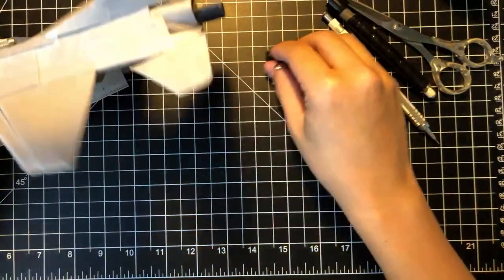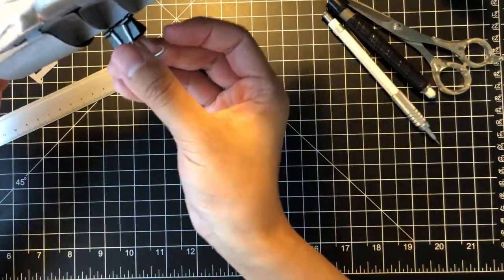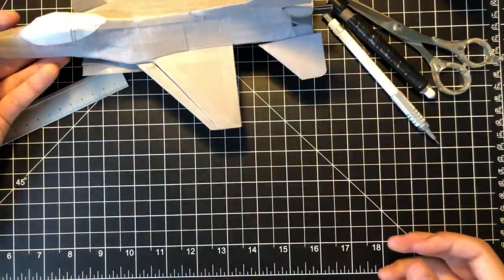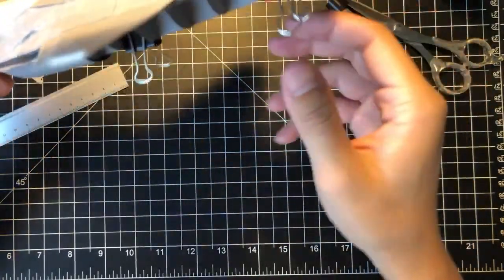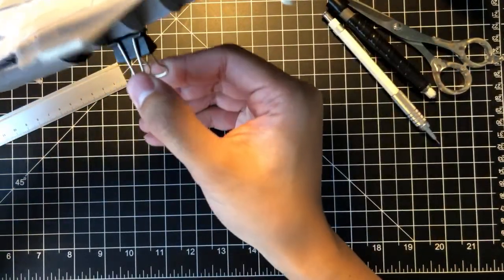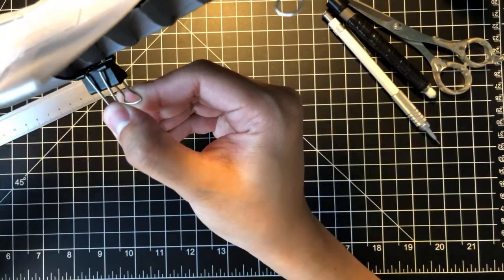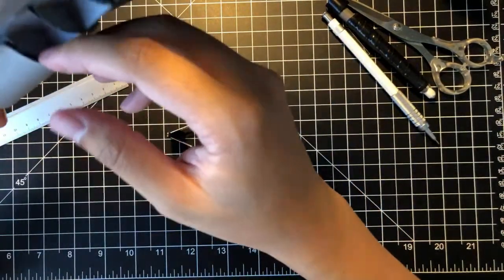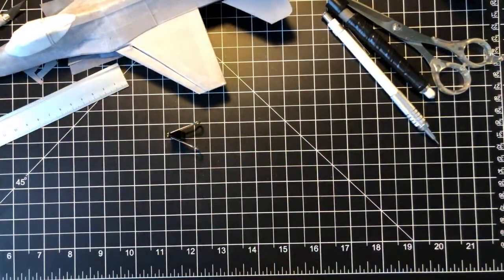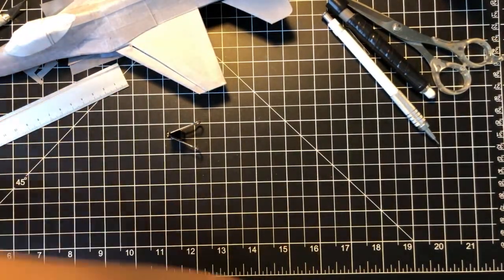Something about this feels off, so I'm gonna reference a real life picture real quick. Shoot, I can't even clip it now because it's in the way. All right, let me take out my handy iPad real quick.